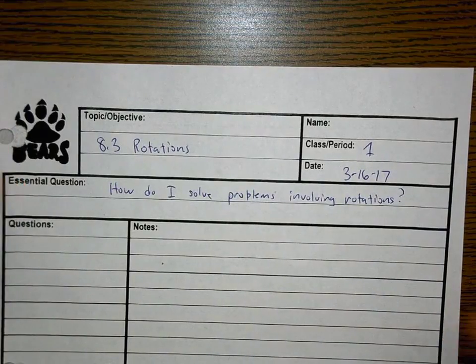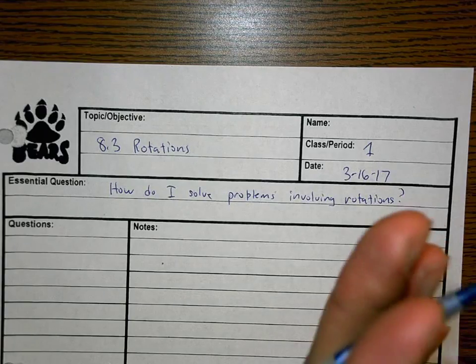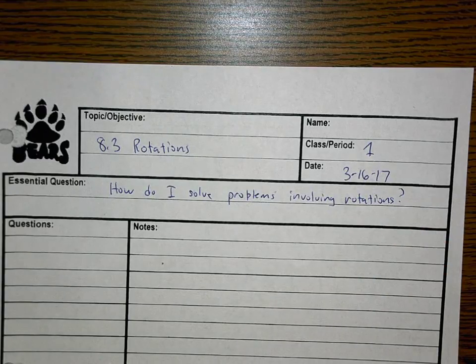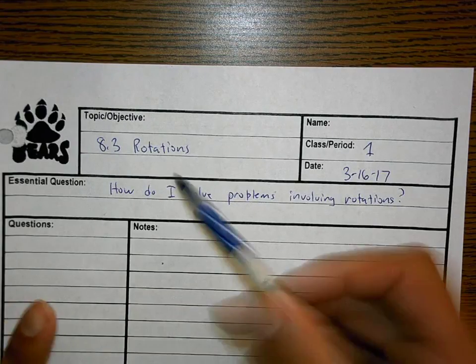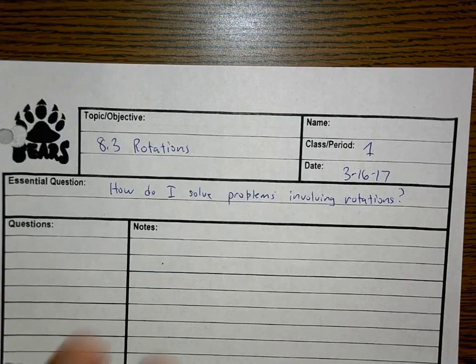Let's begin. 8.3 we're dealing with the third type of rigid motion you're supposed to know. So far we've learned three transformations. We learned in section 1 the thing called translations, where it's a slide. We learned the second one in section 2, which we called reflections. The third one is a rotation, which is where we are going to spin the object around a fixed point.